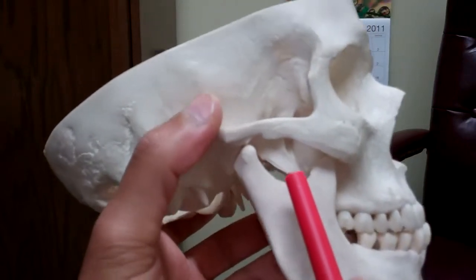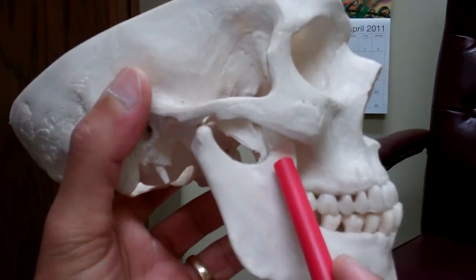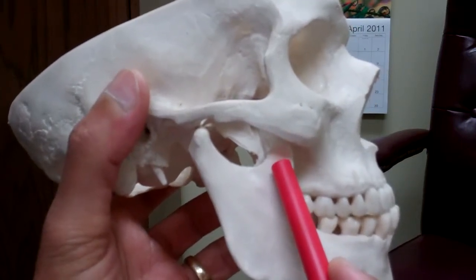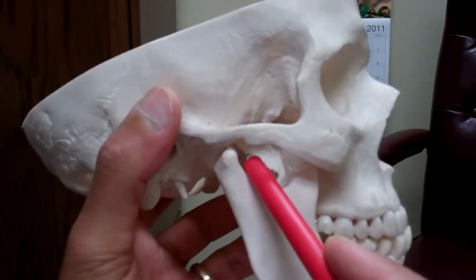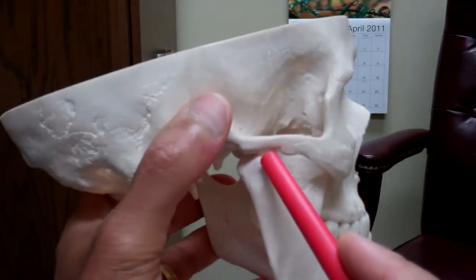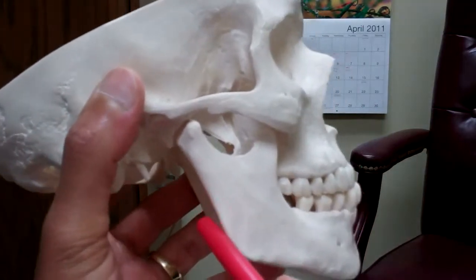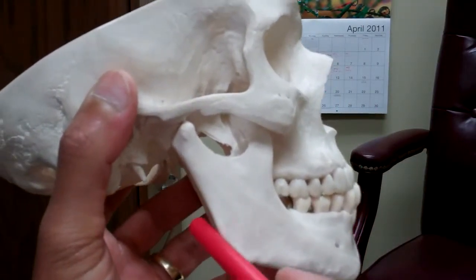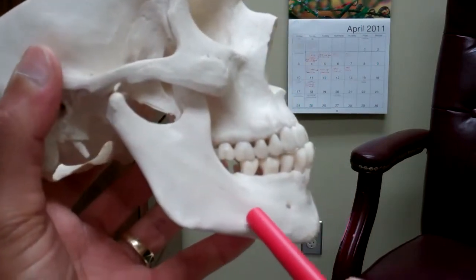On the mandible, we have the coronoid process, the mandibular notch, condylar process and mandibular process, the angle of the ramus of the mandible. This is the ramus and the body.